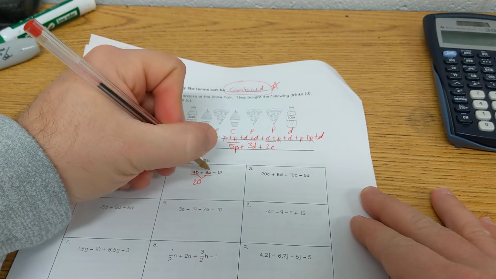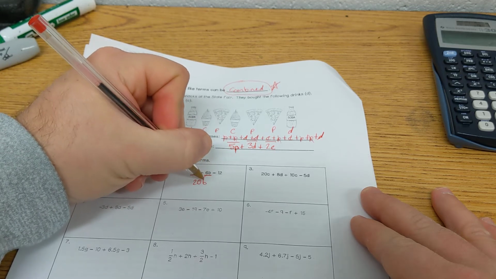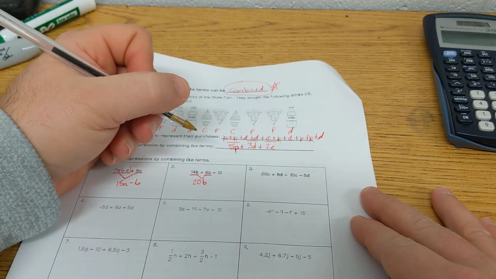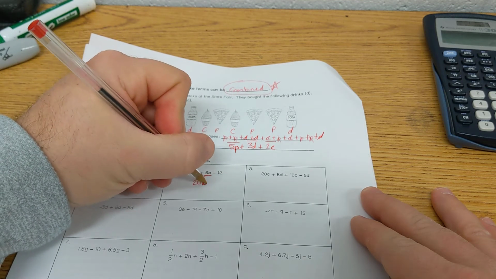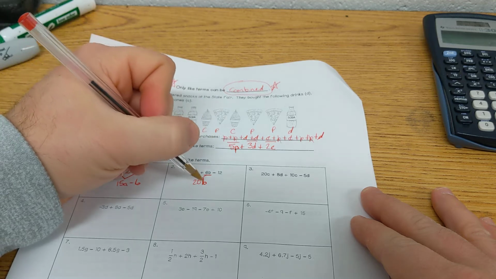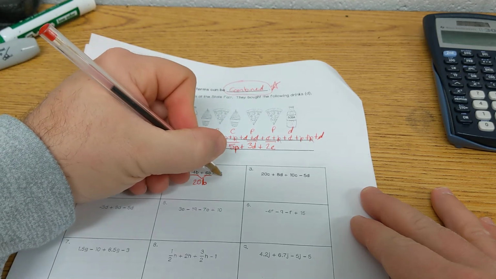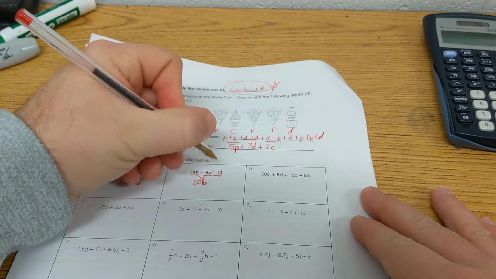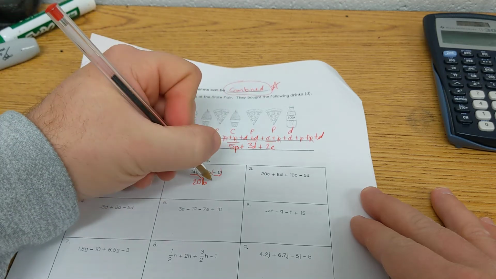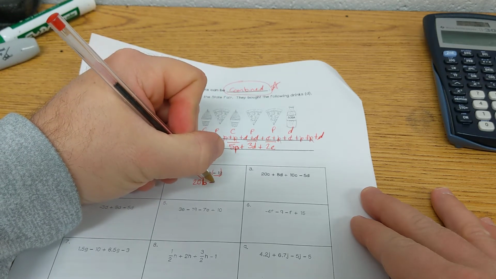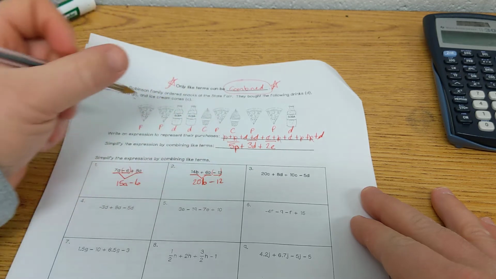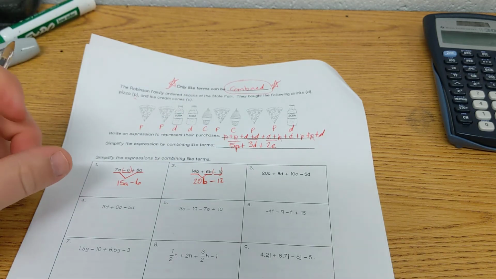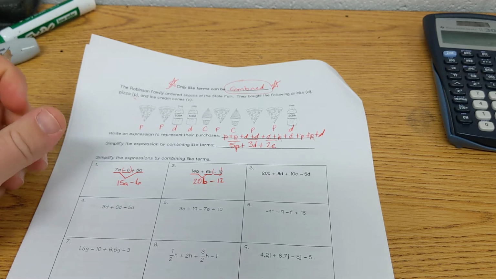And we're going to bring down the variable that's with those coefficients. All right, 20b, and we're going to bring our constant. There's no other constants to combine, so we're going to bring the operation down with it because it's minus 12. So we got 20b minus 12.